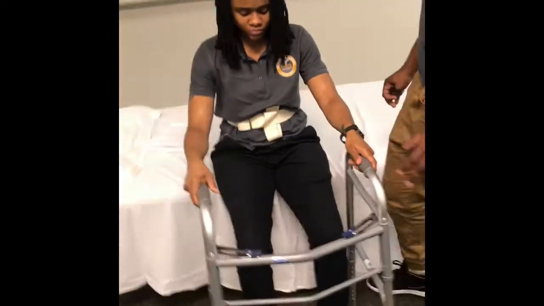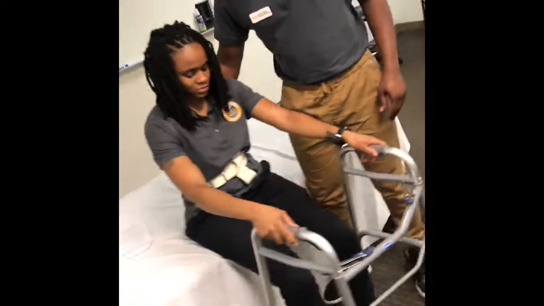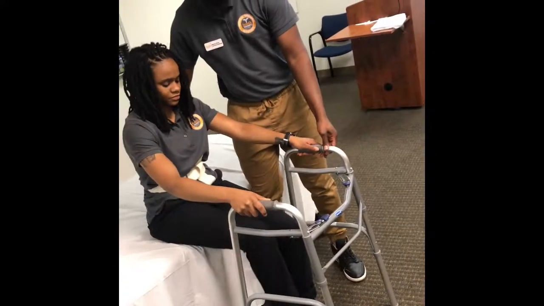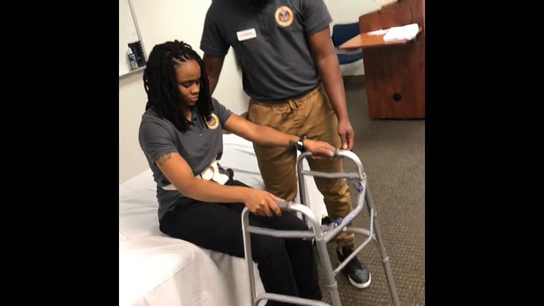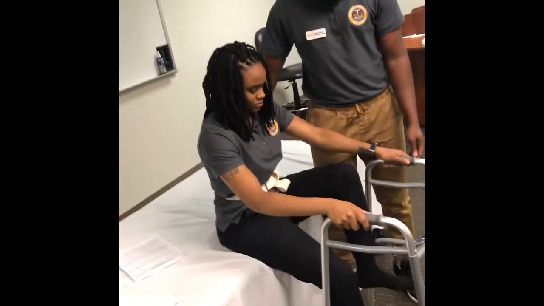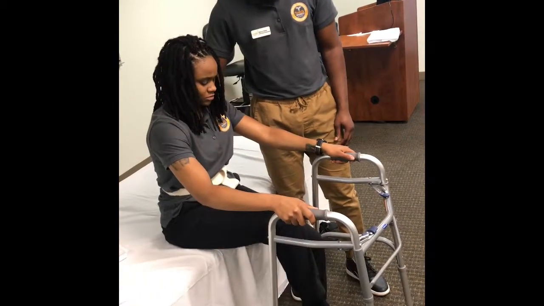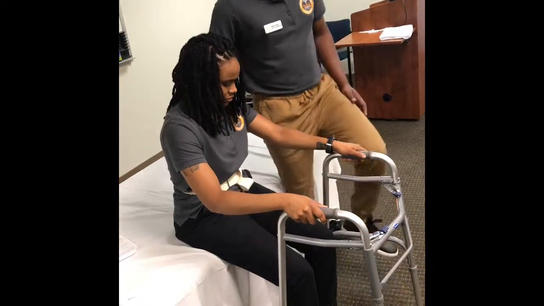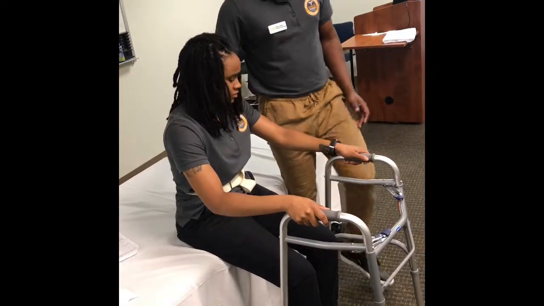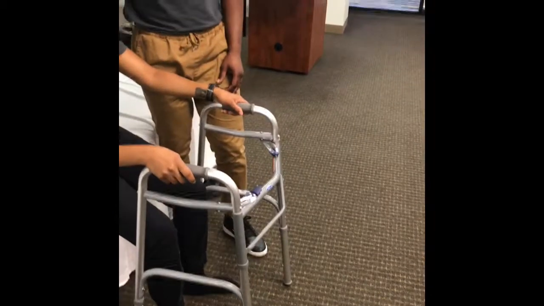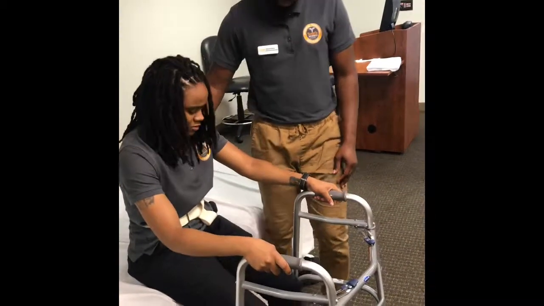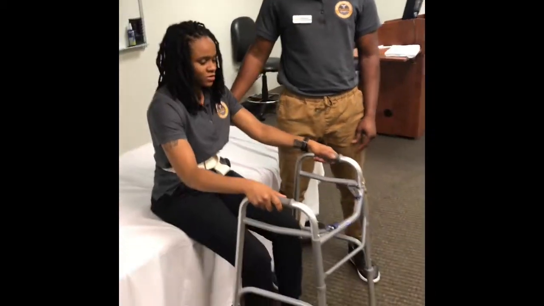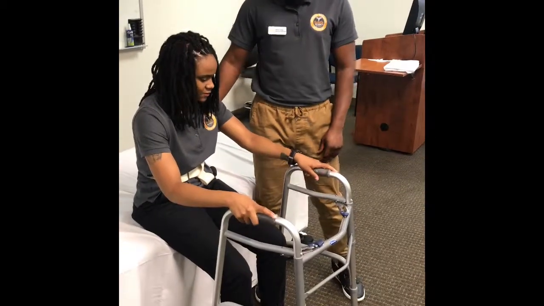Is it okay to have this in front of me? Yes, you can have that in front of you. Just have it out so it doesn't get in the way. And what this is doing is basically just helping with your walking. So when you're walking, you'll be able to lift that leg up and clear the floor. How does this feel? It feels pretty good. Yeah, it feels safe. I don't feel wobbly or too tired for this.